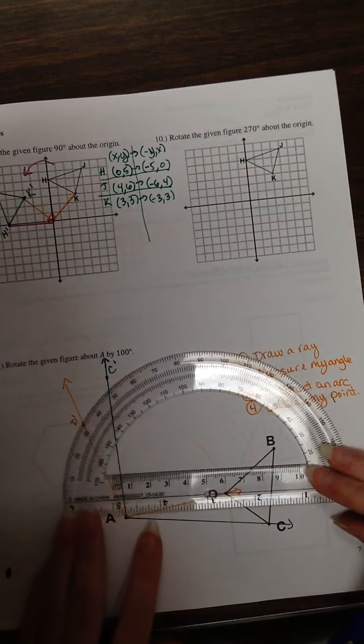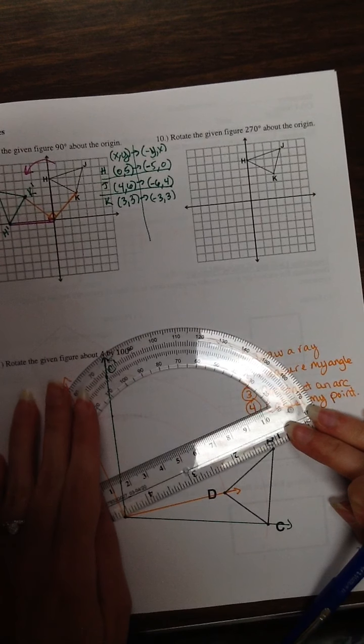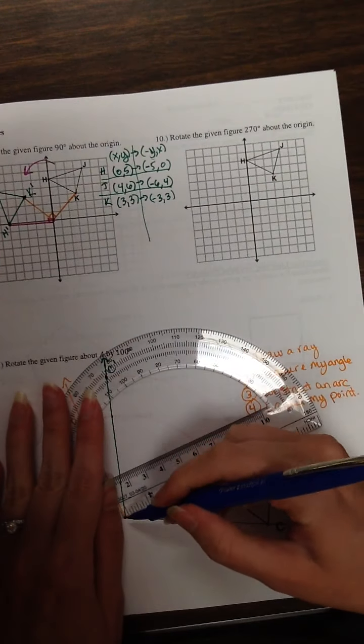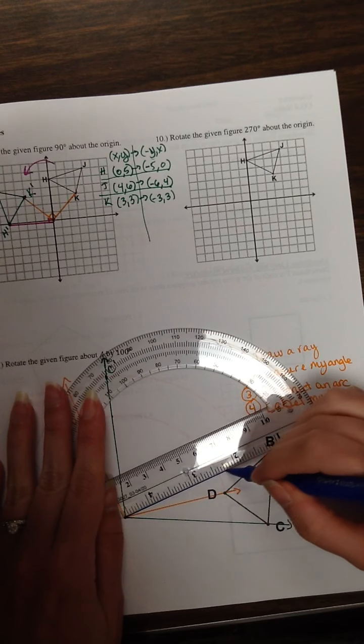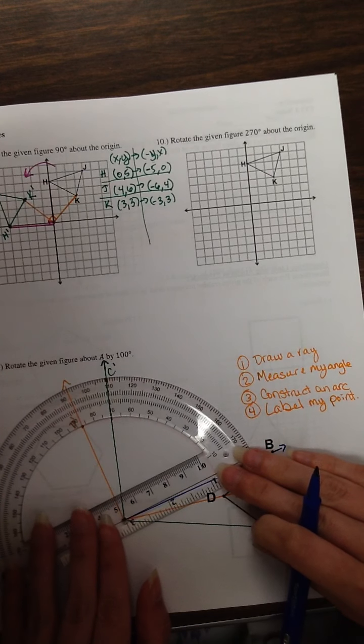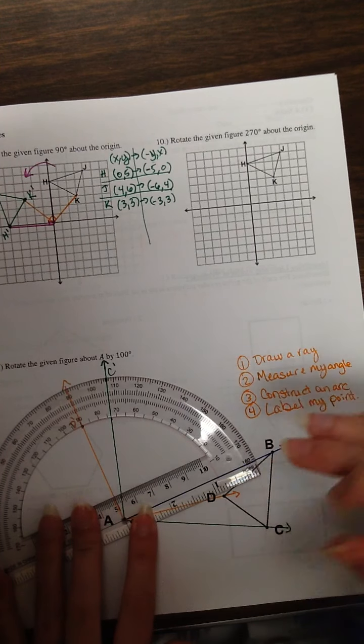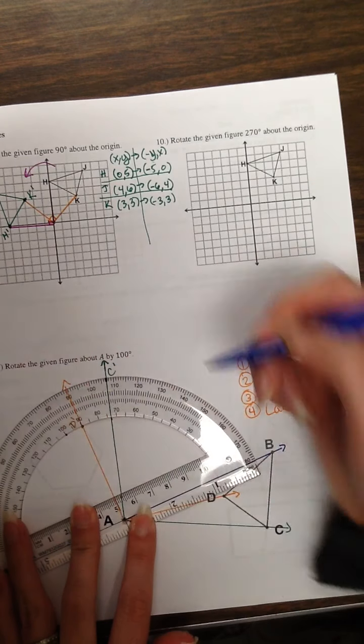I am going to take and draw my last ray. Measure my angle one last time.